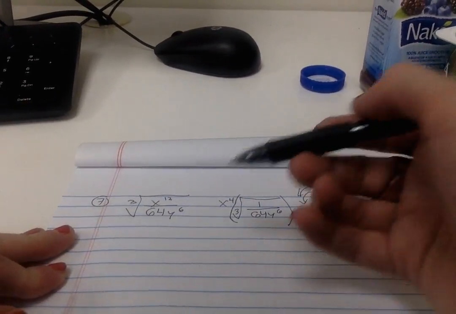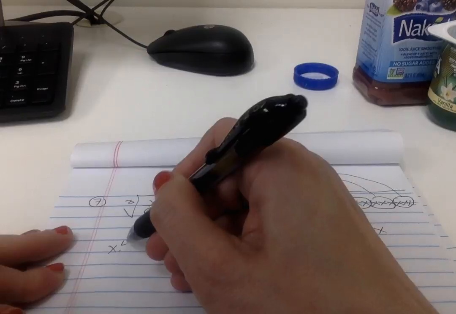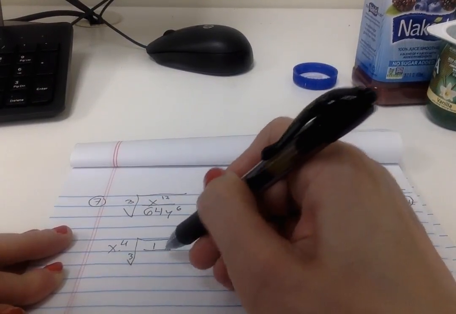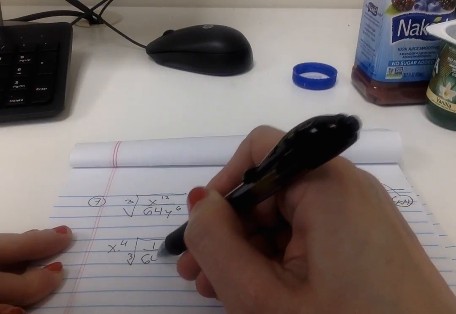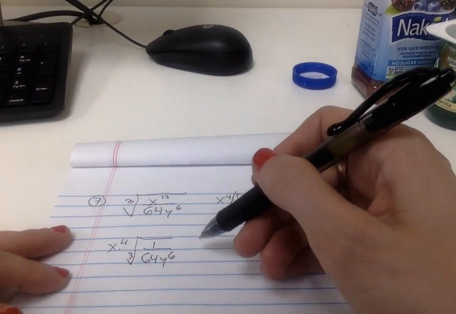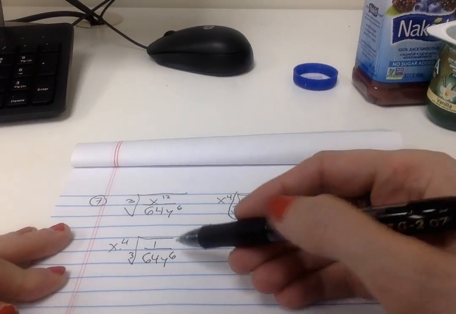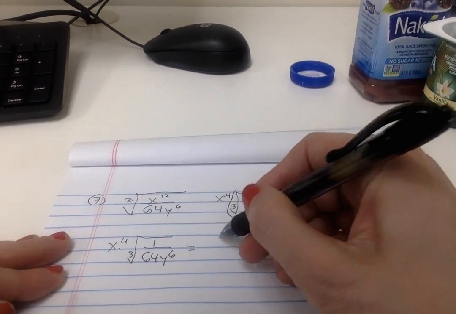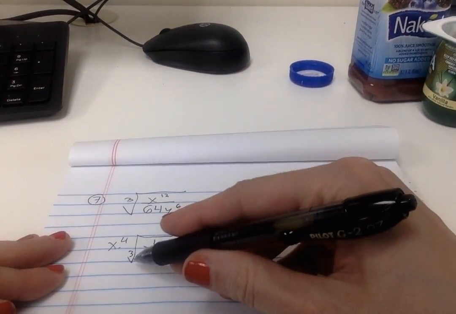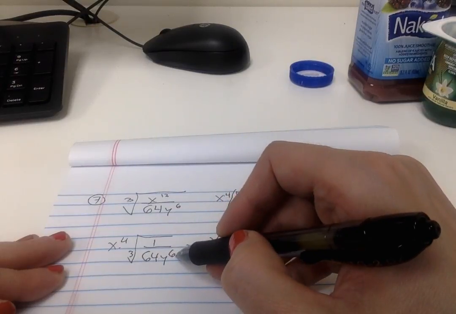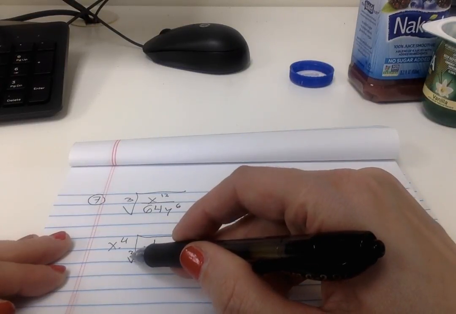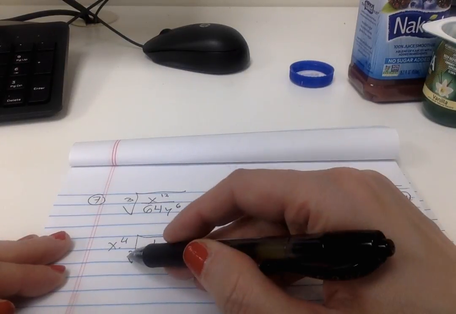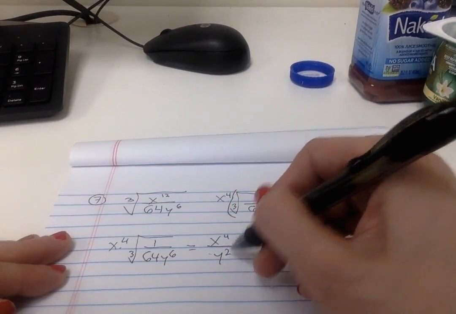We're getting to that. So we pulled out x to the 4th. Let me rewrite it. Cube root of 1 over 64y to the 6th. Now we can pull that y to the 6th also by dividing. 6 divided by 3 is 2. So now we'll have on the outside x to the 4th, and on the bottom, again, y to the 6th, we divide by whatever is in here. If there's nothing, it's a 2, but it's a cube root since there's a 3. So 6 divided by 3 is 2, so y squared.